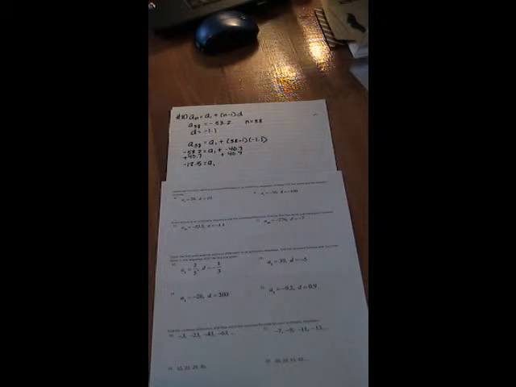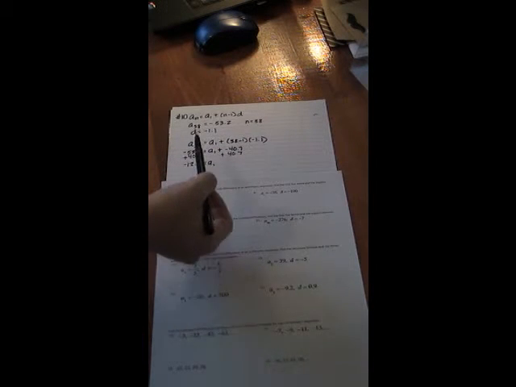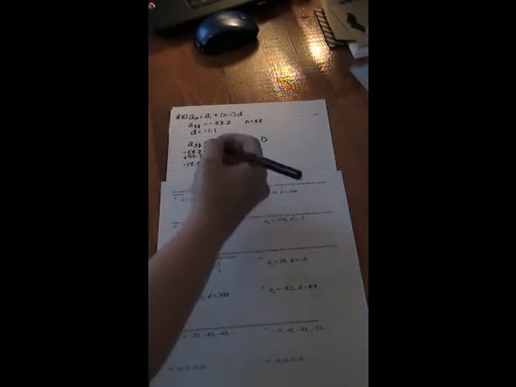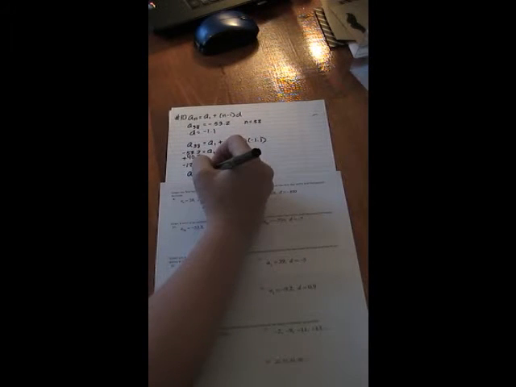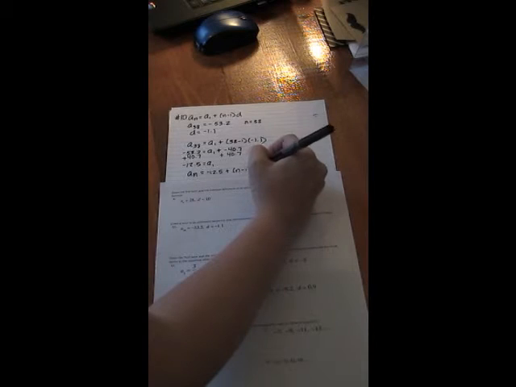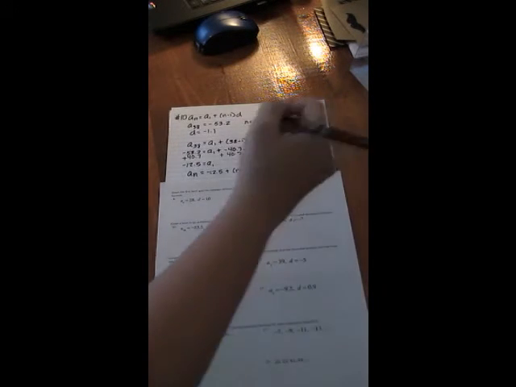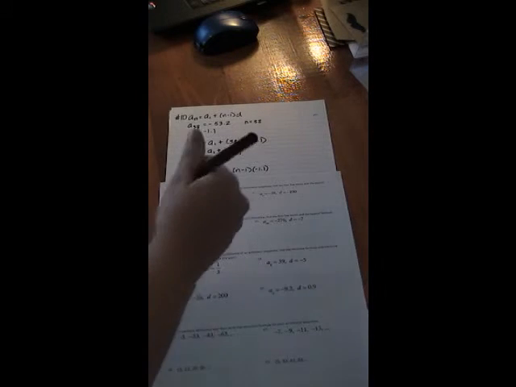So my general explicit formula for this sequence, now I have my a sub 1 and my d value, would be a sub n equals a sub 1, which is negative 12.5, plus n minus 1 times d, which is negative 1.1. And whenever we're creating the explicit formula, we want to simplify.